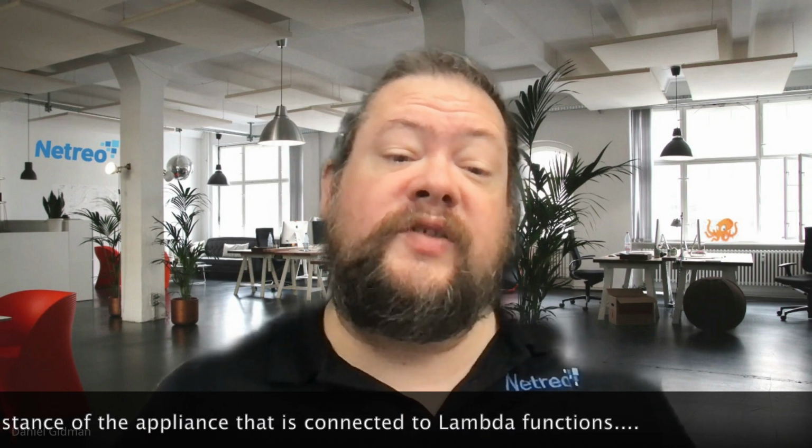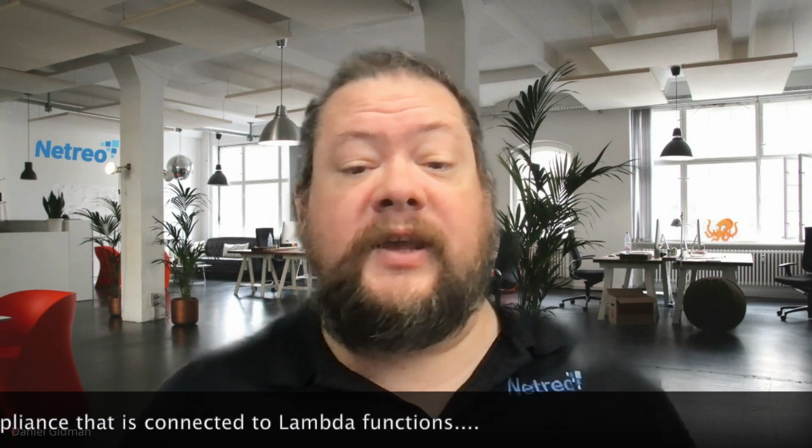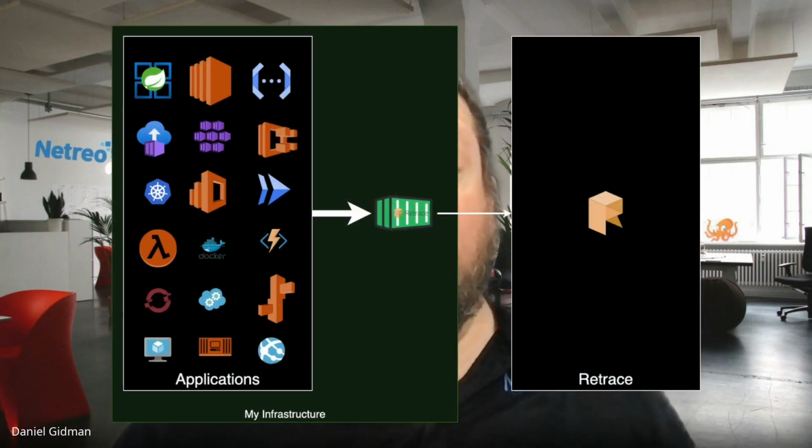There, it will receive the telemetry streams from either your applications directly or from a pre-configured OpenTelemetry collector, and then aggregate them, taking the aggregated data and samples and submitting that much smaller payload to Retrace.